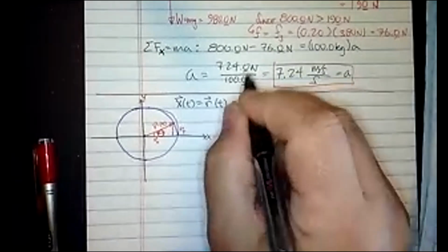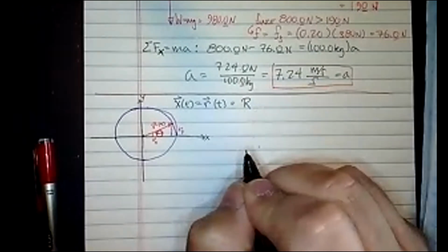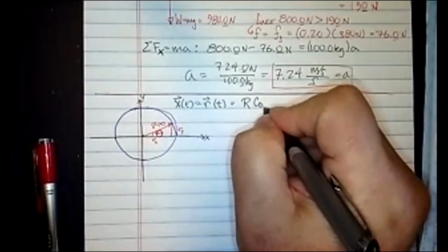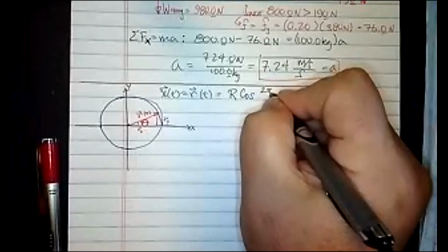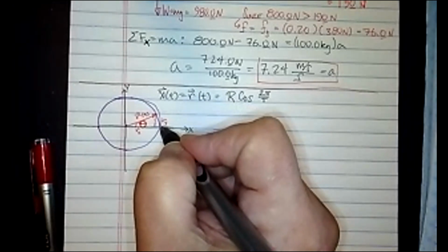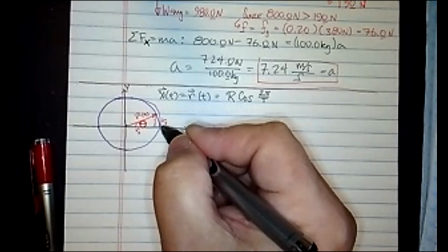Okay. So to do this, I'm going to use something other than theta because I want to bring in the time variable. So r is going to be the radius of the circle. And then I'm going to write cosine, but instead of theta, I'm going to write 2 pi over capital T. Capital T is going to be, I've designed it so that capital T will be the time required for this to go all the way around one complete rotation. So T is equal to the period.